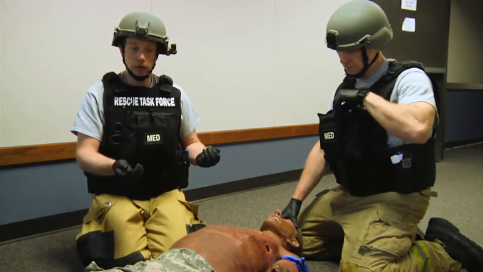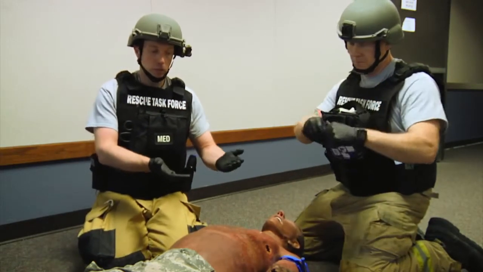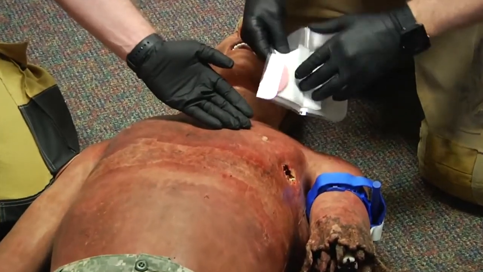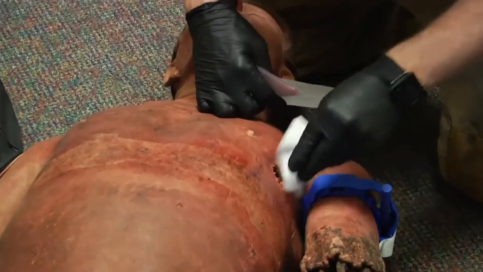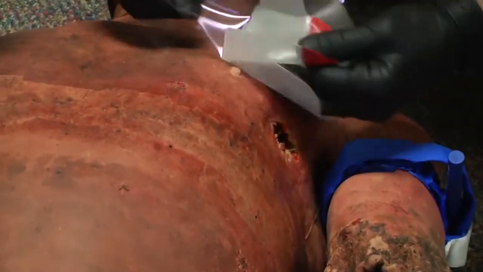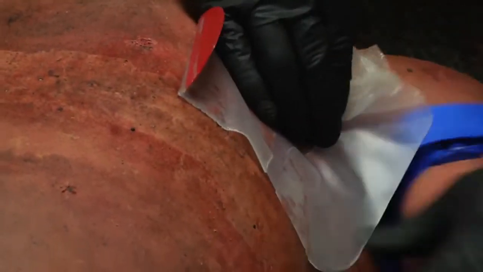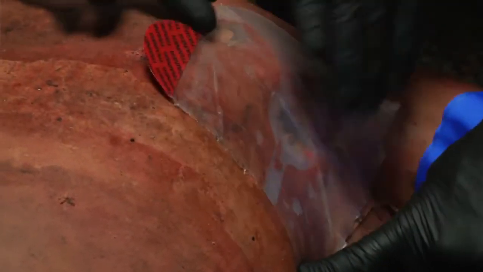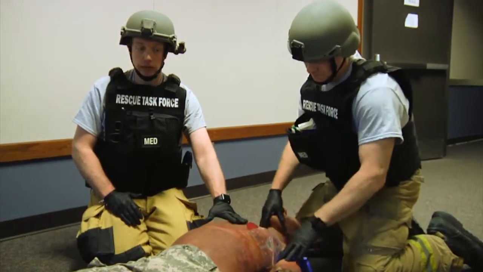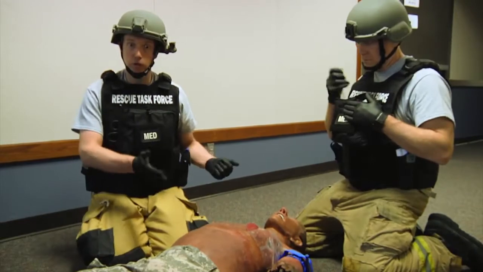The first thing that we want to do as we look at this chest, we can see a wound here that needs to be dealt with. Mark is going to cover that with a vented chest seal. He wipes away the blood at the opening to the wound and places a vented chest seal across the wound. Looking at this chest seal, you can see that there are vents that will allow air to drain out should it need to.